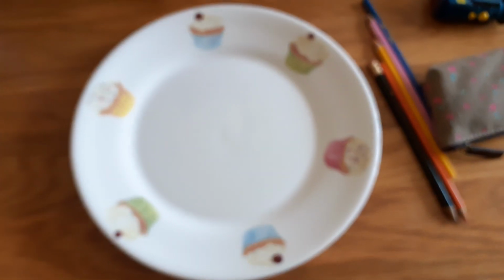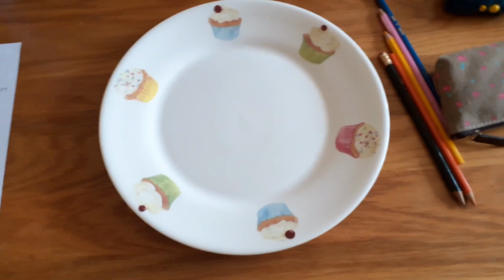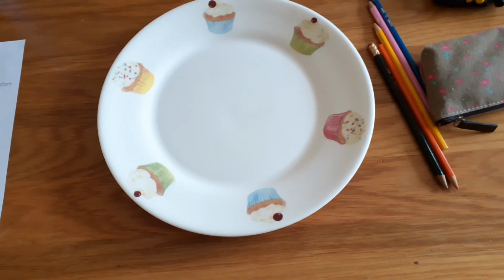You will possibly be quite disappointed to see that this plate doesn't have a periodic table on. I don't have a periodic table plate. It is a disappointment, I agree.